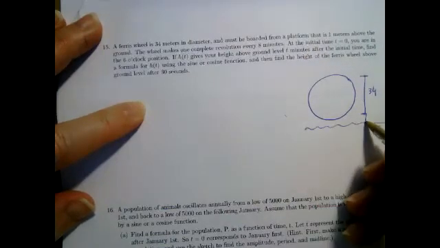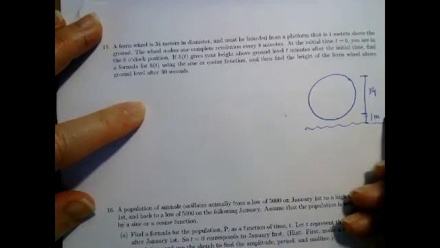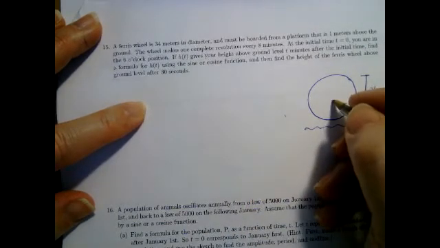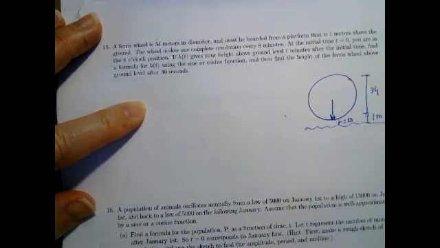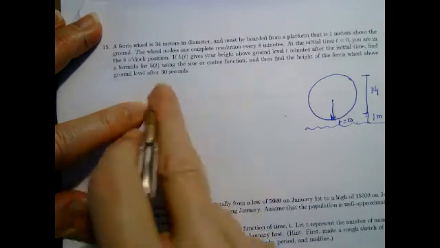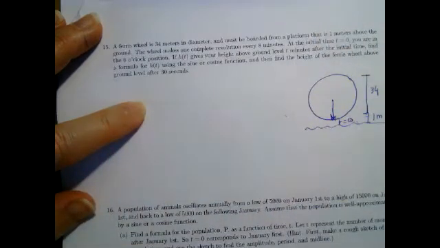And it's 1 meter above the platform. So I have from here to here 1 meter. And a complete revolution takes 8 minutes. At the initial time, you are in the 6 o'clock position. So I am right here at t equal to 0. If h of t gives you your height above ground level, find a formula for h of t.